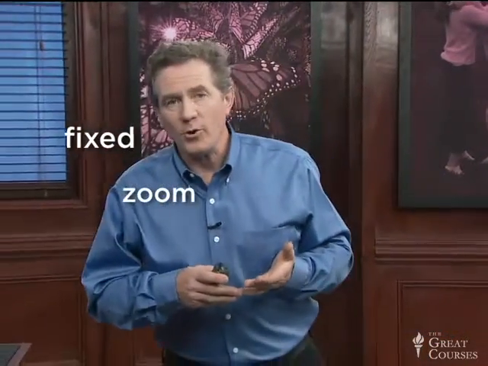Camera lenses come in fixed and zoom focal lengths. The more expensive lenses, most of the time they're zoom lenses, and they're labeled by the range of focal lengths that they can effectively photograph. Fixed length lenses don't zoom. They're built to capture one width, and that's it.